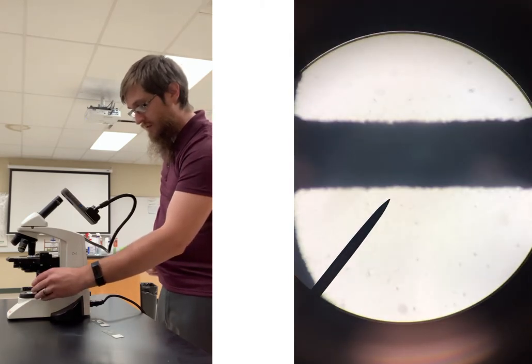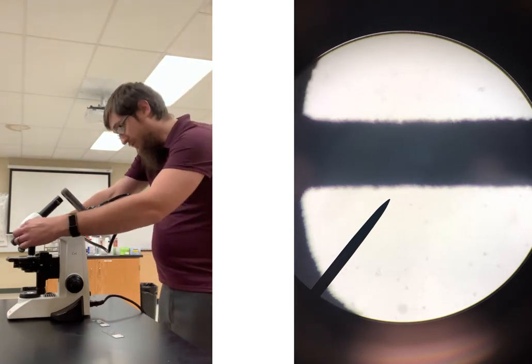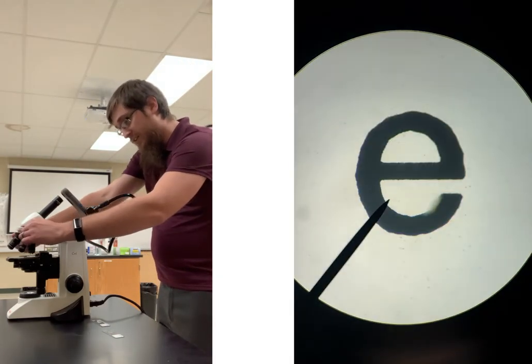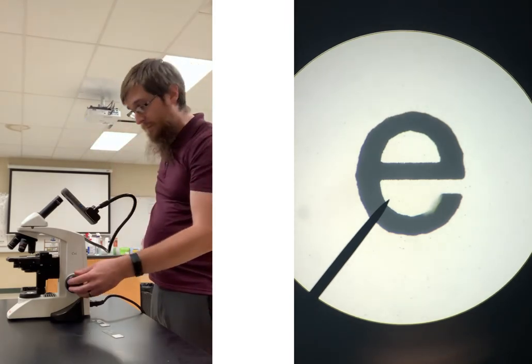And as I'm now looking at it in my 40x lens, if I try to get it kind of in the middle, it's too big. And because it's too big, I go backwards. So back to my 10x lens, that's about as magnified as I can get it without it getting too big.